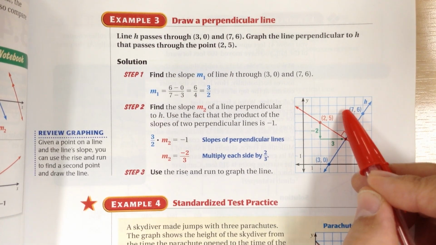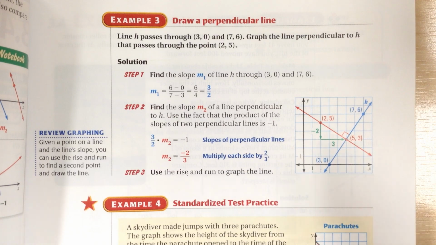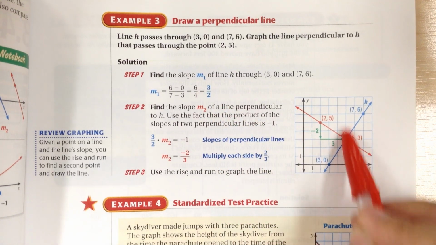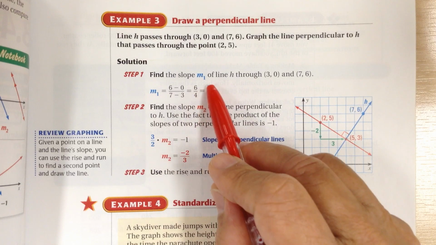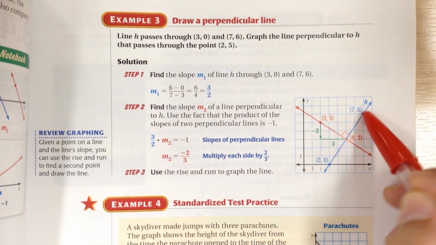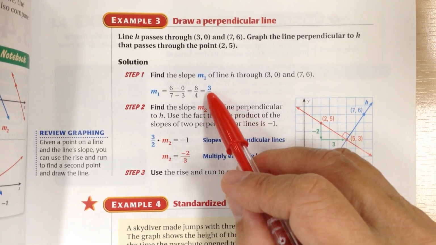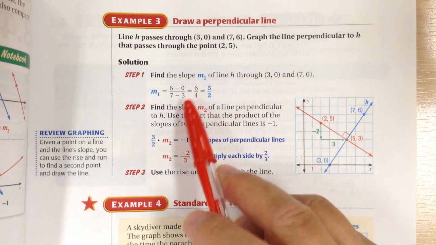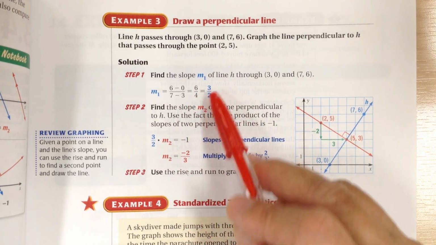This is 3, 2. The negative reciprocal will be negative 2 over 3. Okay, so again, the slope is 3 over 2. You go up 3, go over 2. So the slope is 3 over 2. That means the red line's slope will be the negative reciprocal. So the slope of that would be negative 2 over 3, right? Change the sign, flip it over, see that?